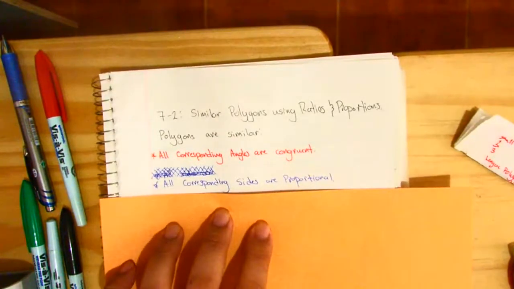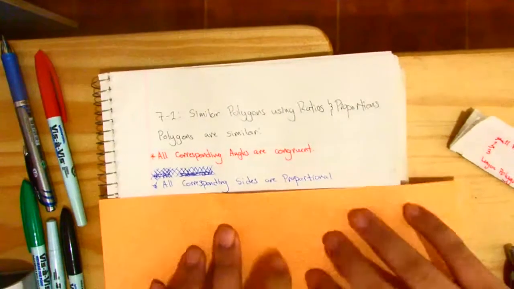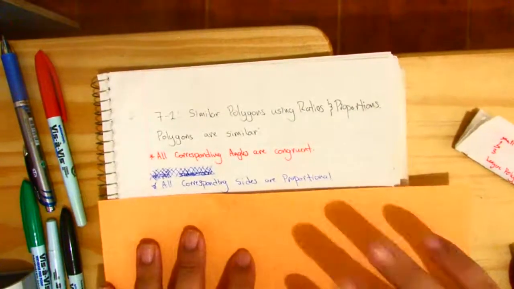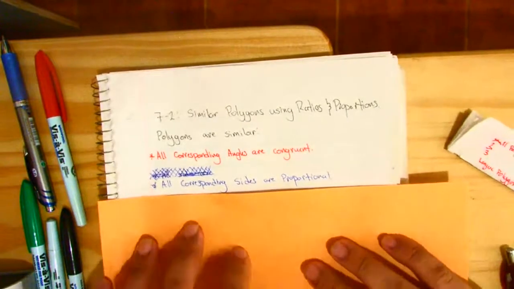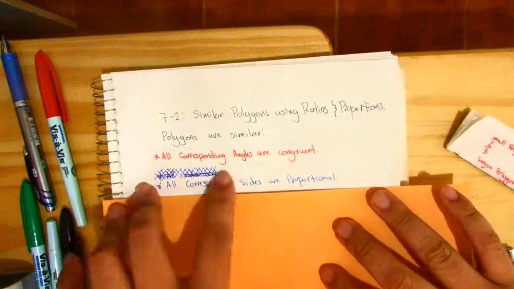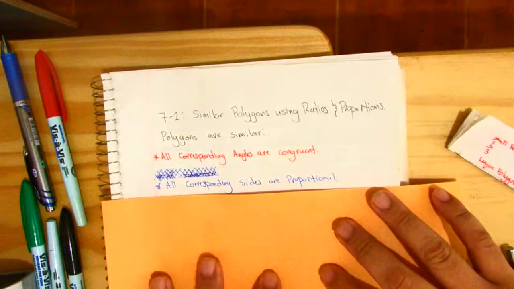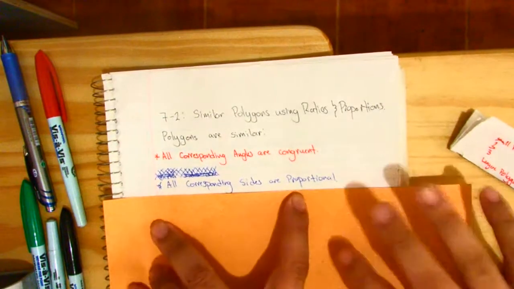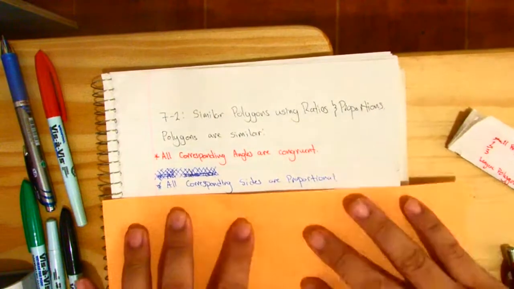I was wondering. Okay. 7-2 is similar polygons, and using ratios and proportions. There are two ways to determine whether polygons are similar: if all corresponding angles are congruent, and if all corresponding sides are proportional. I'll explain a little bit about proportional a little later.